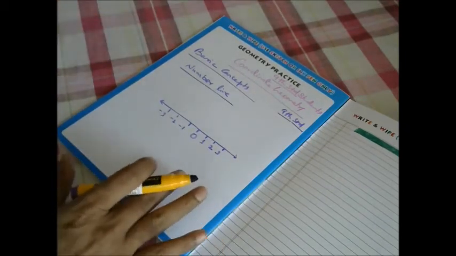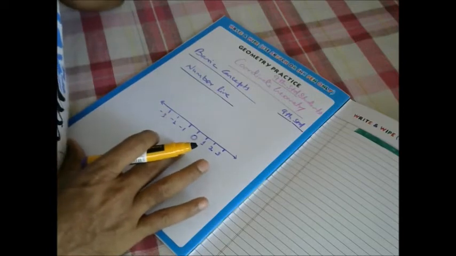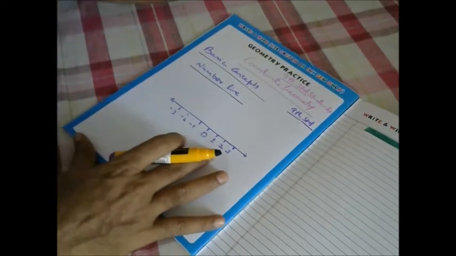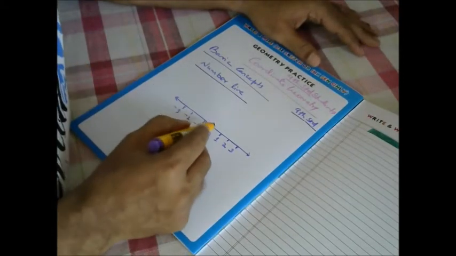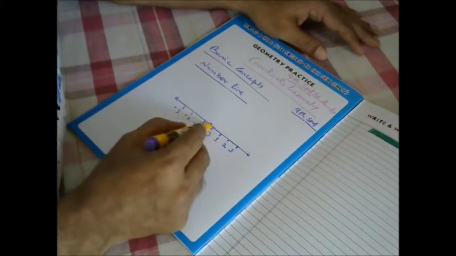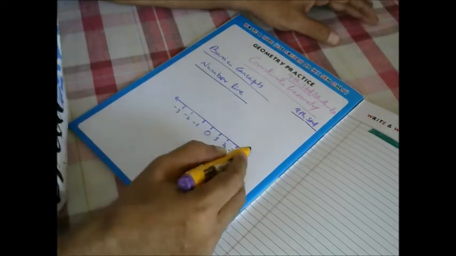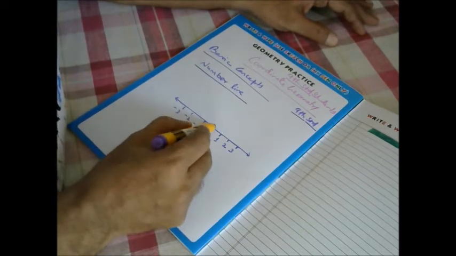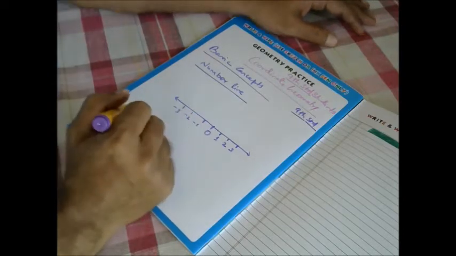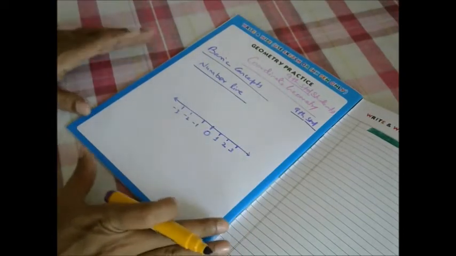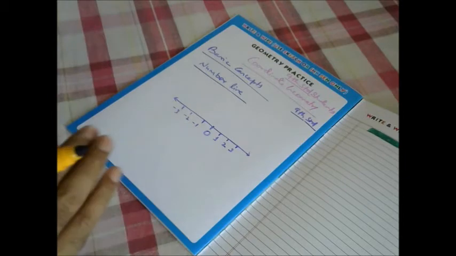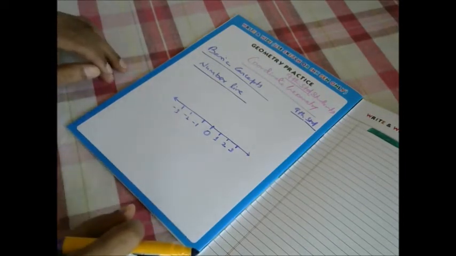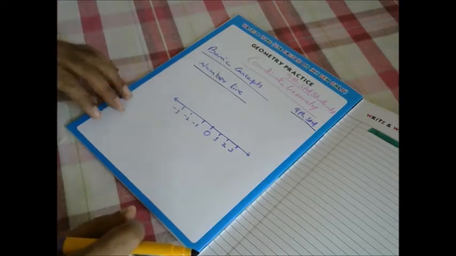That representation of real numbers, our students have already studied. They know about this number line. They also know about this central point, which is 0. The right hand side of that is all positive numbers, and the left hand side of this 0 is all negative numbers. So this much information they already have with them. It is not new to them, so now coordinate geometry will become easier.